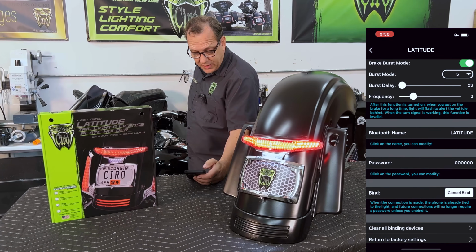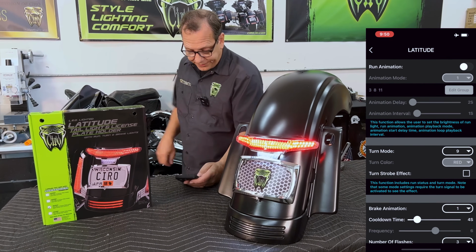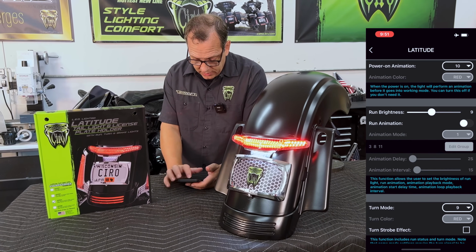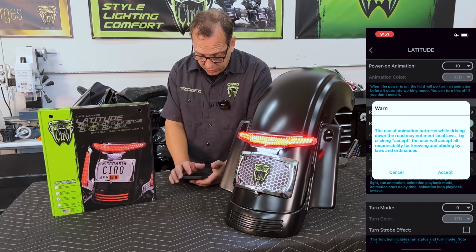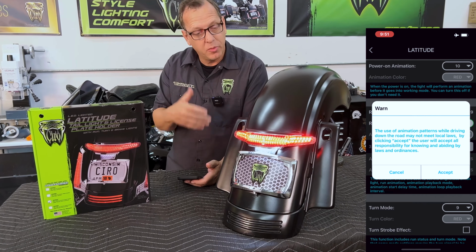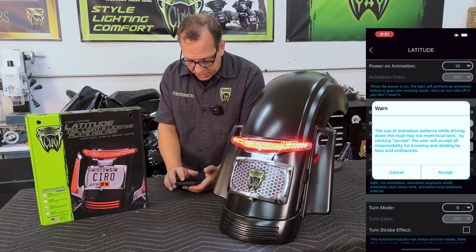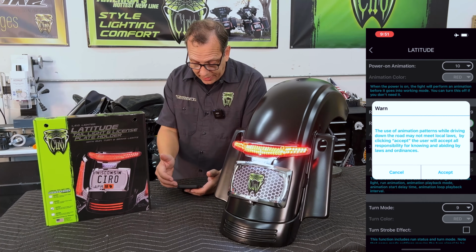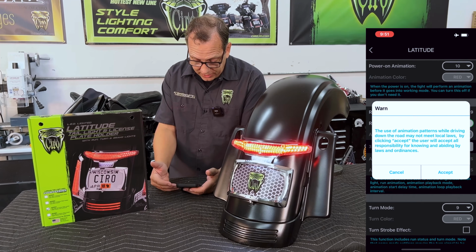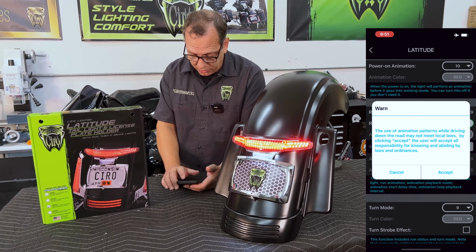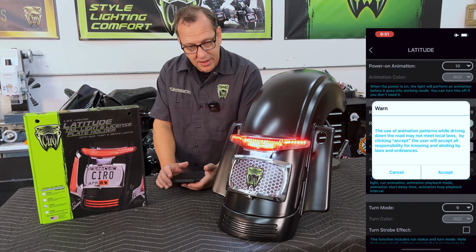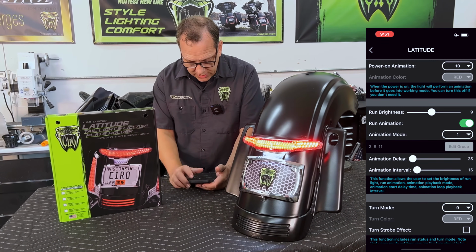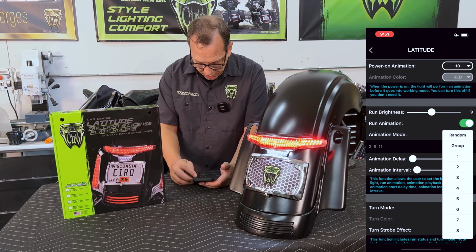Next, this is pretty neat. We have the run animation. If you want to run it, it'll have a warning here because we're going to show you how to make it run, kind of like a parade mode. If you're in a parade or something, you want the lights to flash. The warning says that use of these animation patterns while driving down the road may not meet local laws. You can read this warning, make sure that you're cool with everything locally, and then just hit accept. What it's going to do now is run through a bunch of different features, and you can tell it what animation mode you want it to go through.